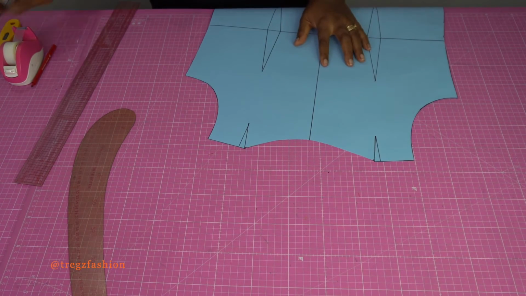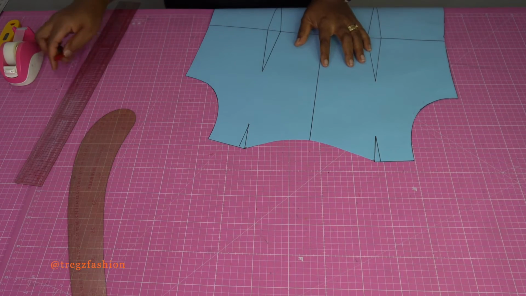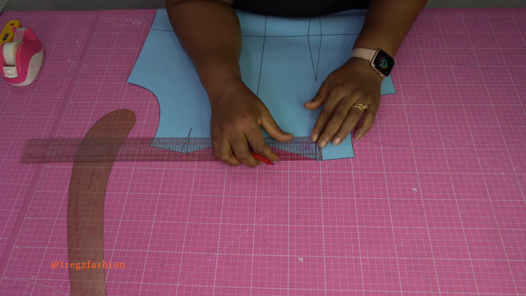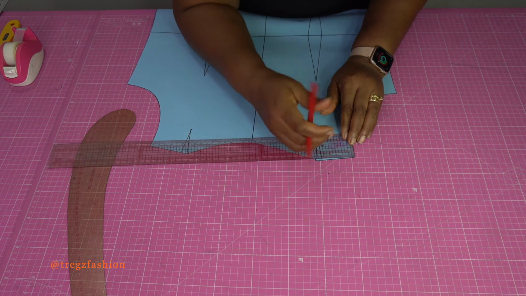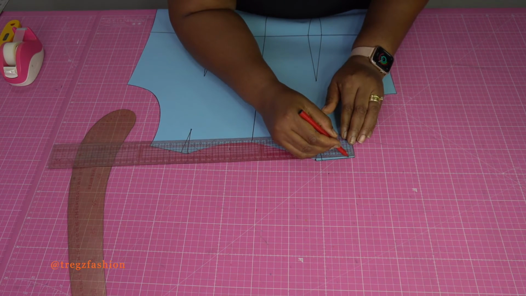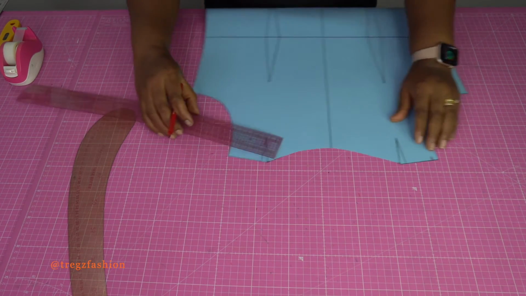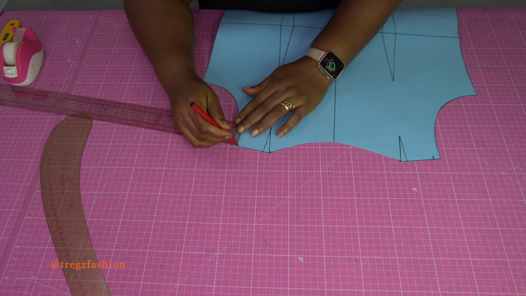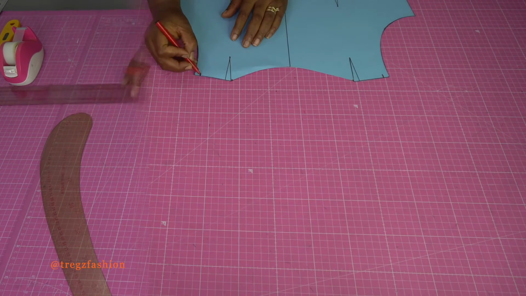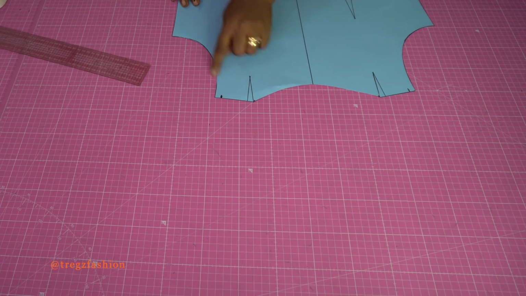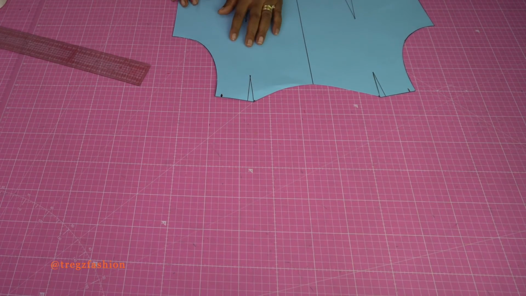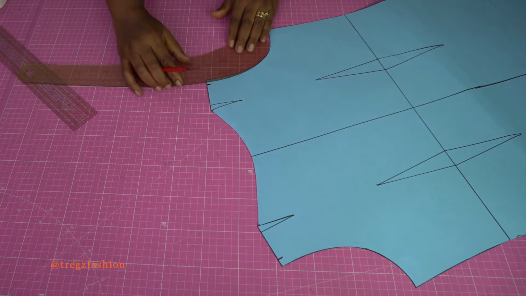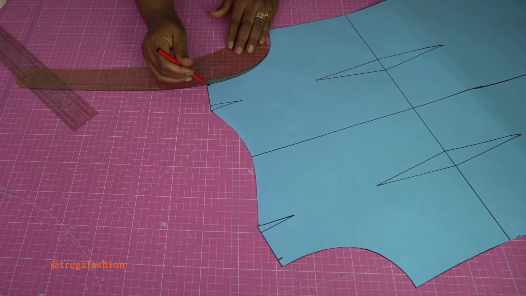So once you do that, you're going to eliminate these two darts. You're going to remove them. For this side, measure your dart value, whatever it is, and take it off here. My dart value is 1 cm. I'm just going to measure 1 cm here, and on this side it's exactly the same thing, so I'm just going to measure 1 cm on this side. Okay, so you're going to remove this part here. I'm just going to mark it just like so, and then take off that dart value.